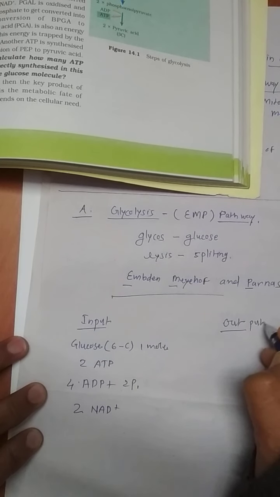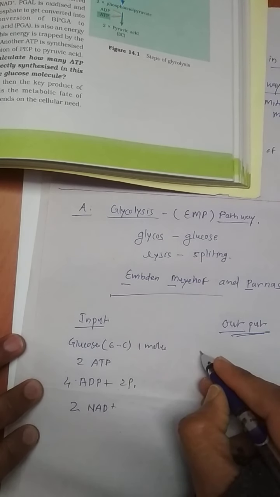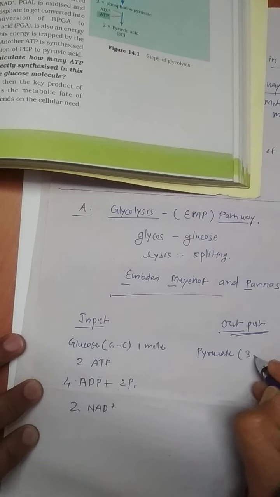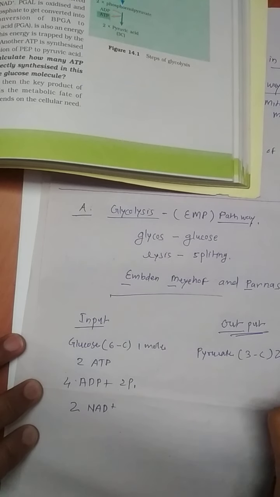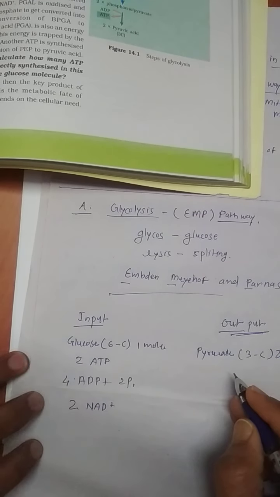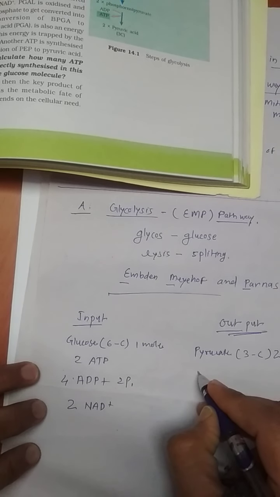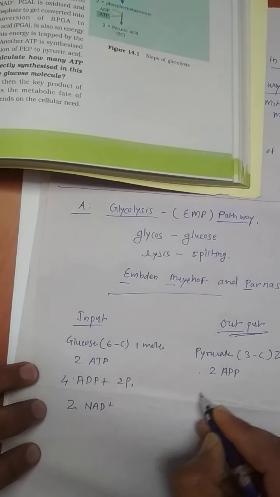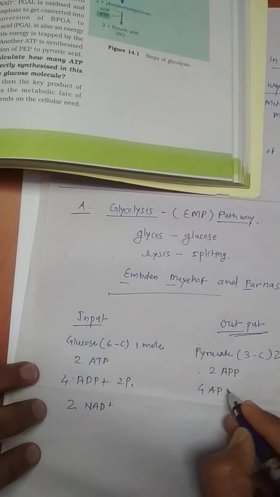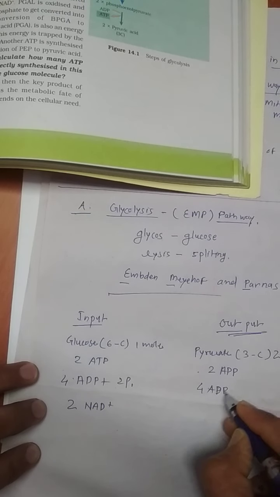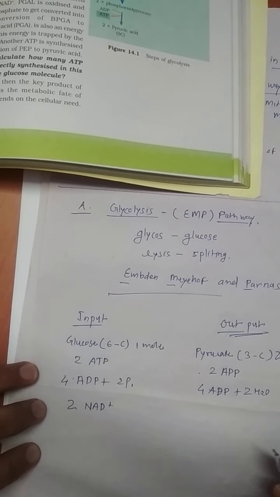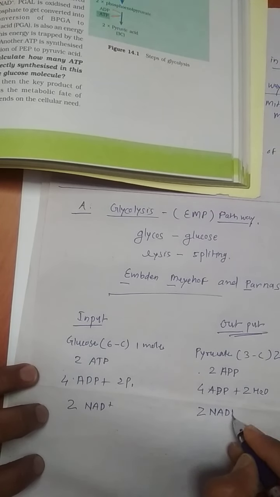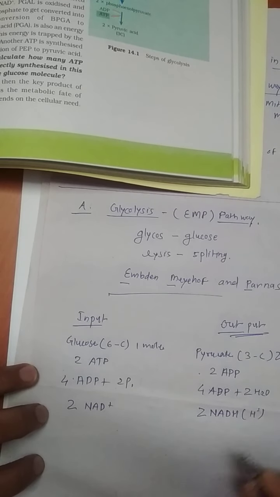And what is the output? Pyruvic acid, pyruvate, a 3-carbon compound, 2 molecules, and 2 ADP, 4 ATP plus 2 H2O, also 2 NADH and H plus.